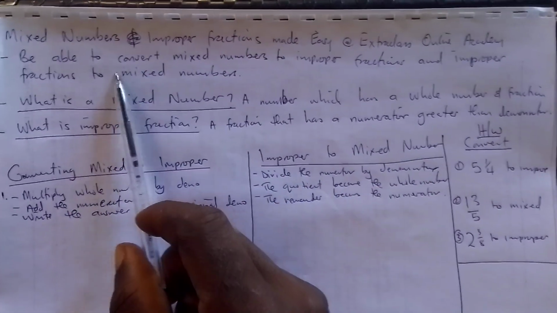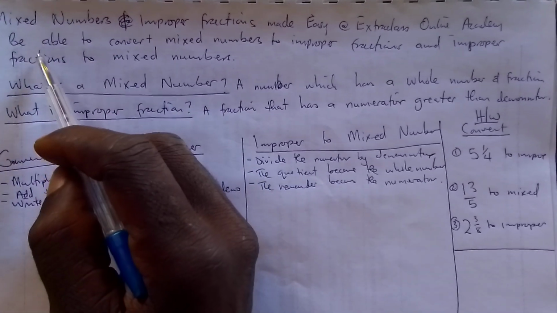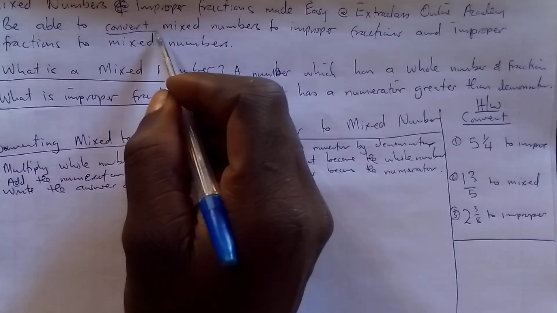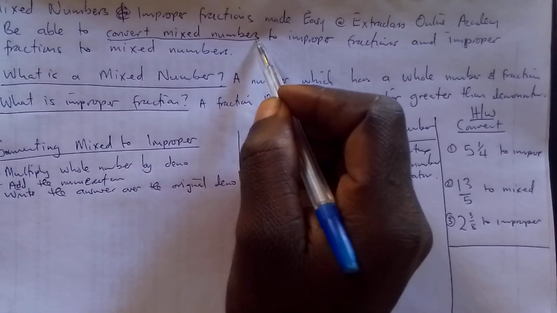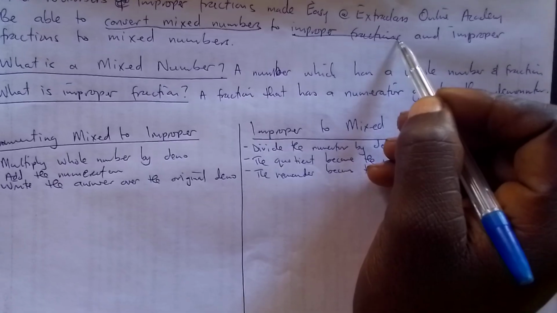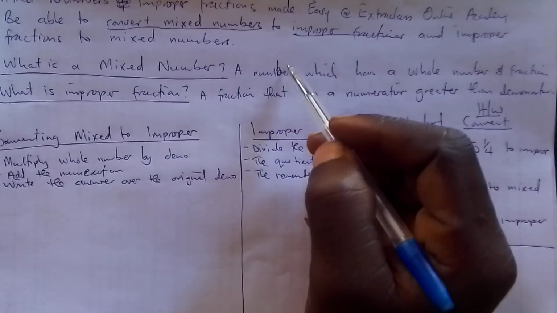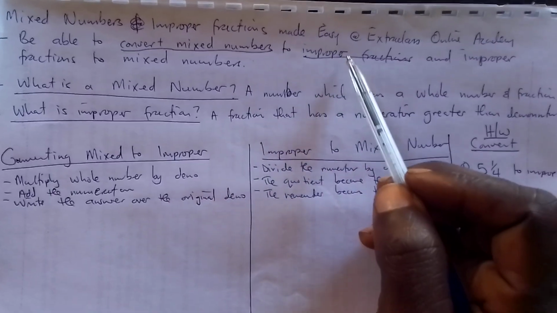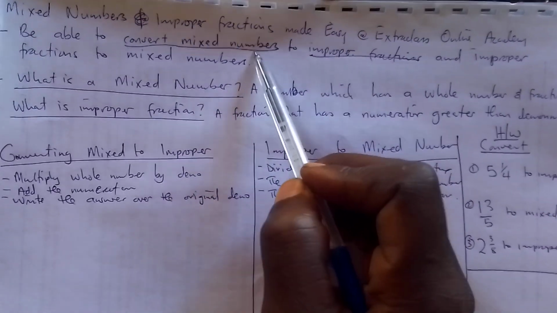Our objective: by the end of this lesson, I expect you to be able to convert a mixed number to an improper fraction and also vice versa, which means I expect you to convert an improper fraction to a mixed number.